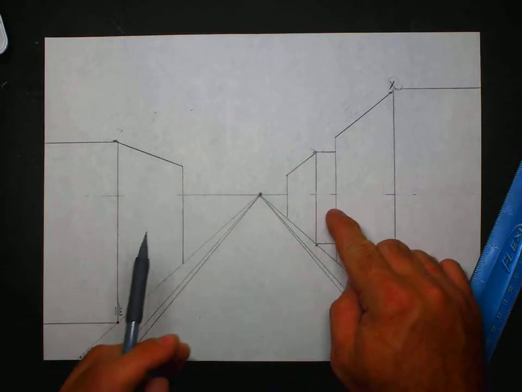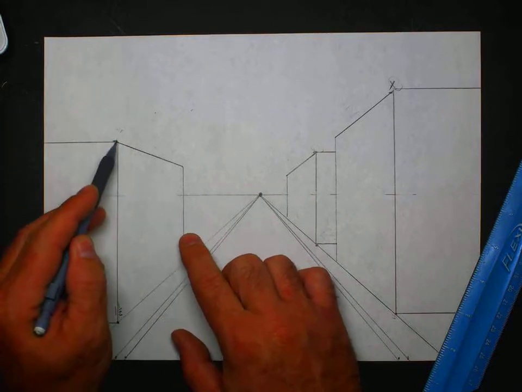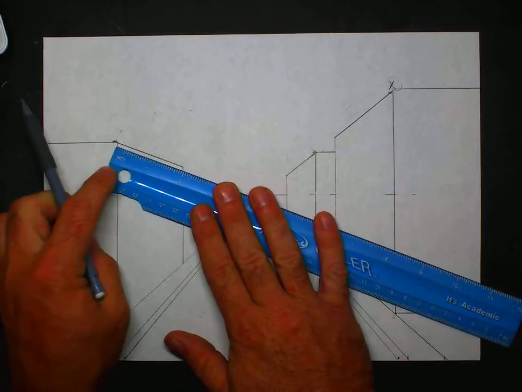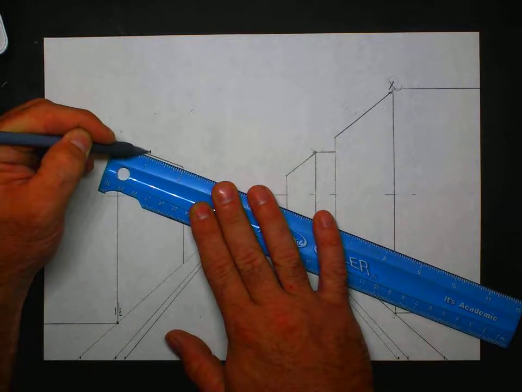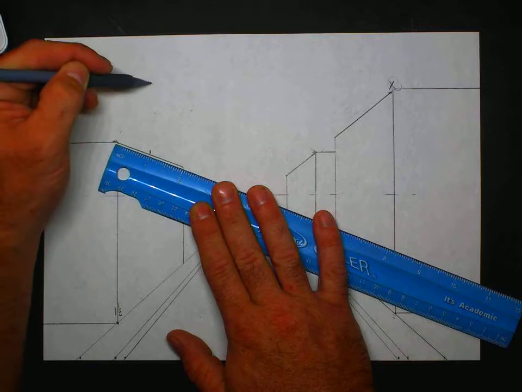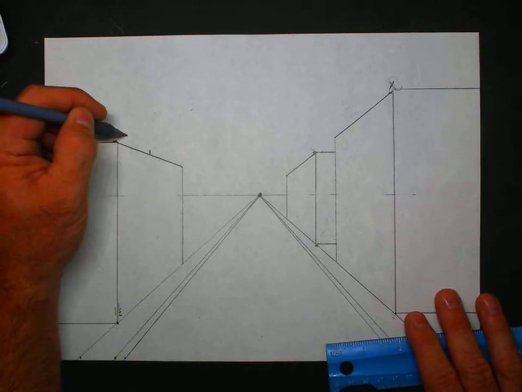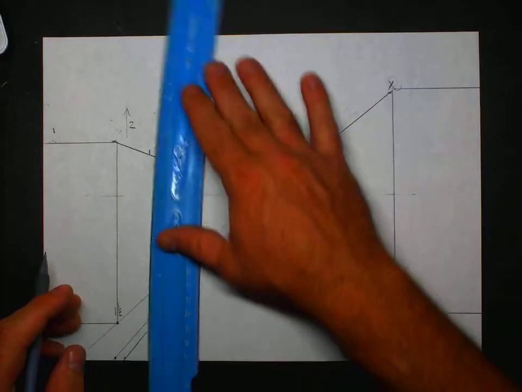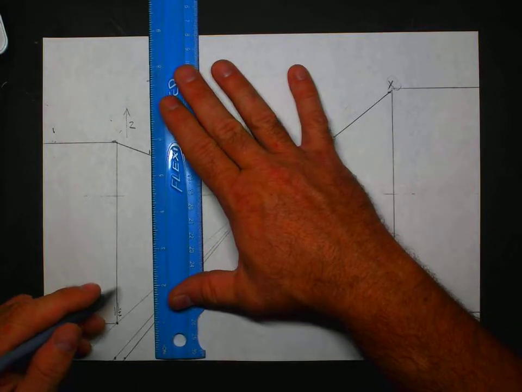We measured over that way last time. Here's what I'm going to do this time. This one's going to kind of peek out. So this line right here is 2 inches. Let's just go halfway at 1. I'm going to make a mark right there, and I know that's where my next building is going to start. So that one was halfway at 1. I'll go up in the air 2 inches. So I'm going to measure it, get my ruler.